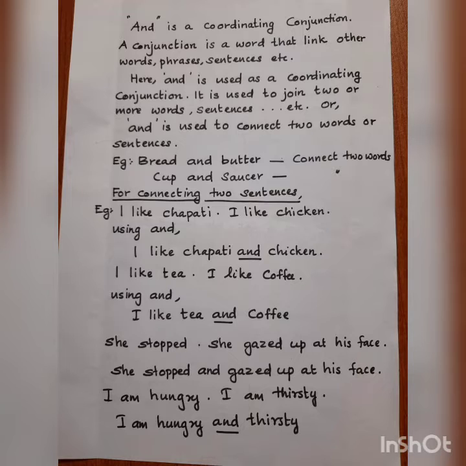For connecting two sentences, listen here. I like chapati. I like chicken. How will you connect these two sentences? Using the word and. I like chapati and chicken.